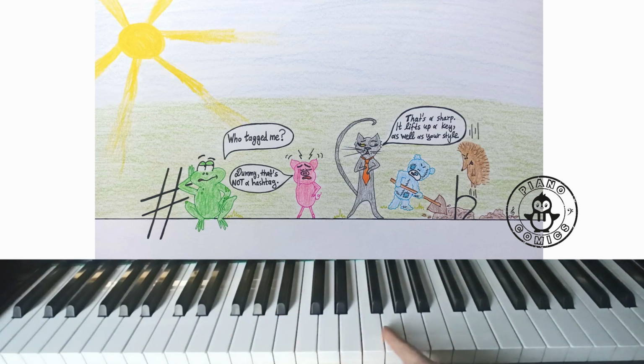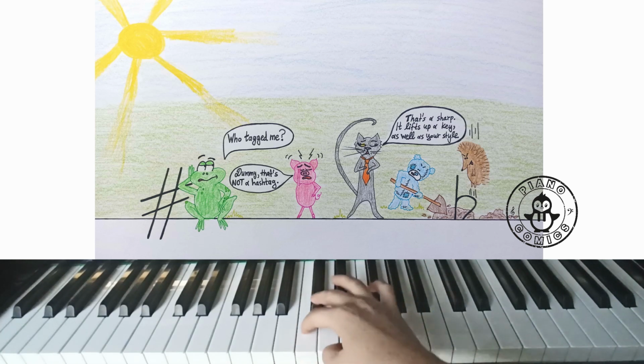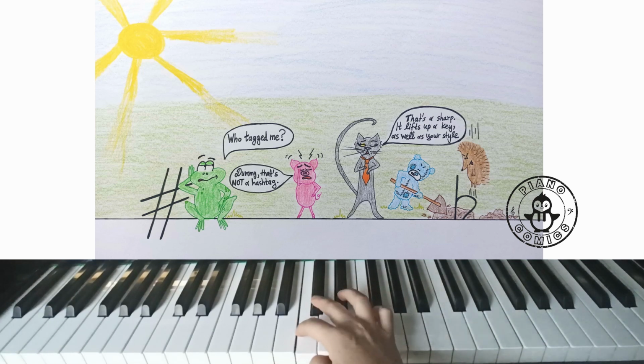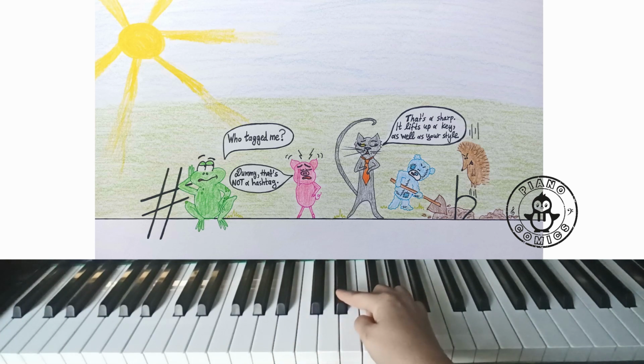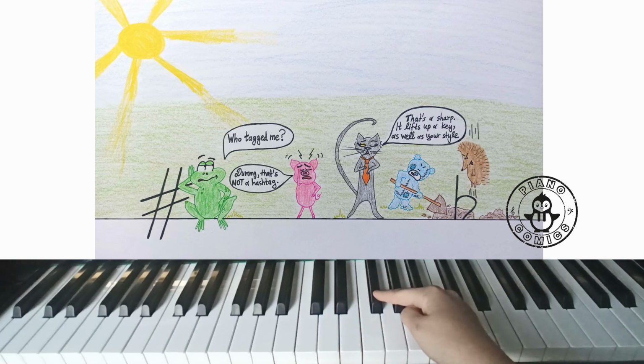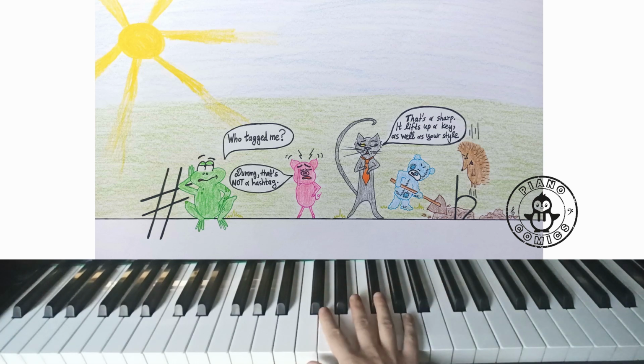So now we have the names of the white keys, C, D, E, F, G, A, B. And now let's name all the black keys with the help of the sharps and flats, now that we know what a half step or a semitone is. C and C sharp makes the key go higher by half a step. Then C sharp and D. D, D sharp. Now let's move on to this black key. F, F sharp. G, G sharp. A, A sharp.